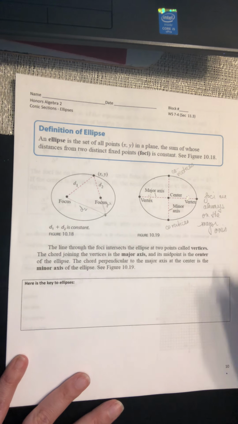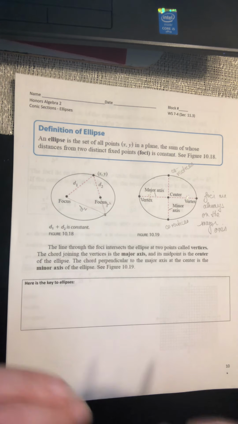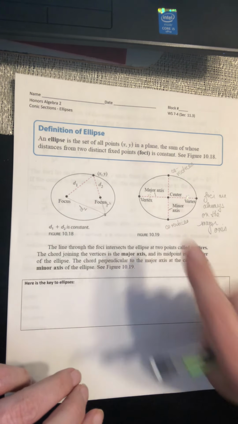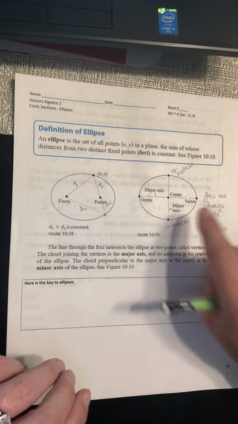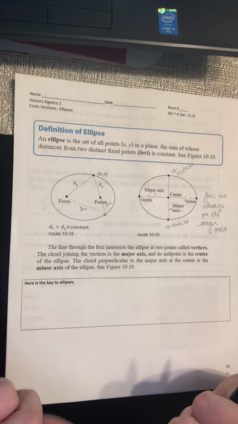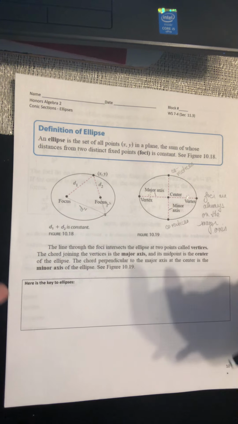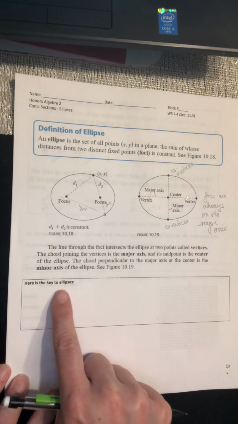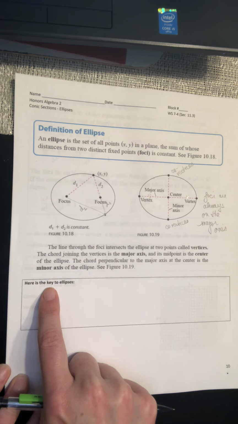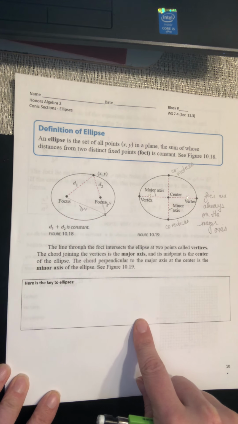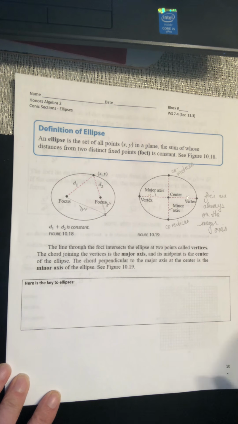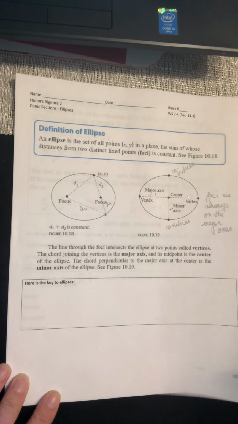Just like when you had a parabola, the foci was always inside the parabola, the foci here are going to be on the major axes. Some key things you're going to have to remember for an ellipse, I'm going to come back to this sheet after we talk about what the equation looks like.